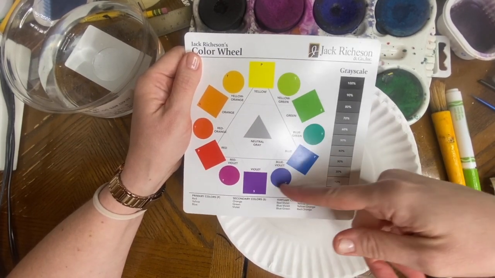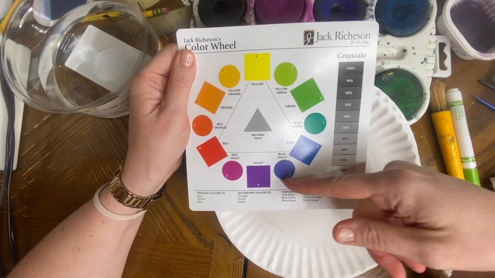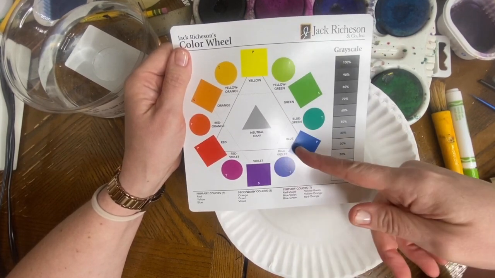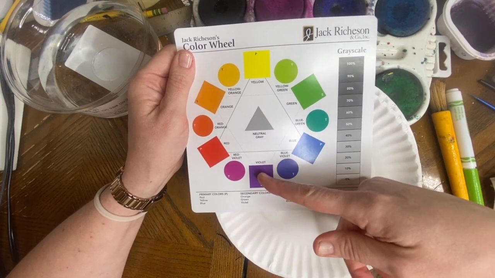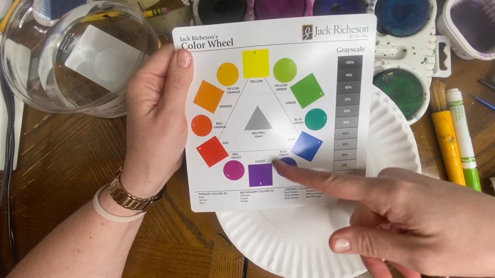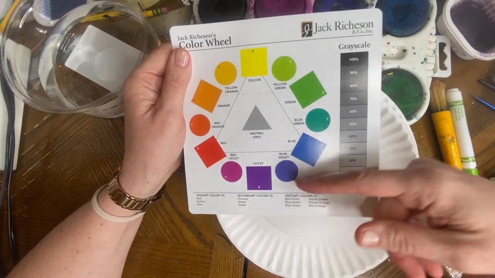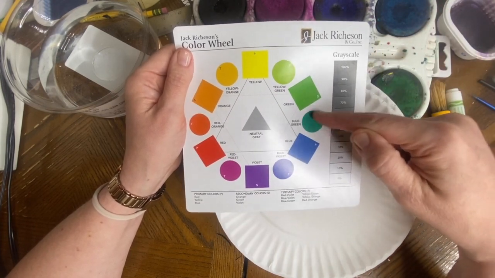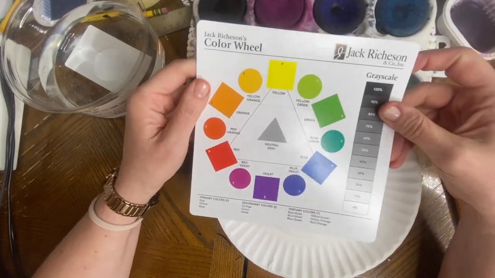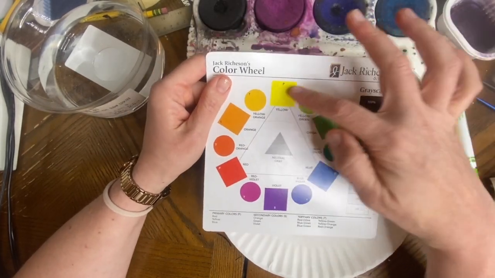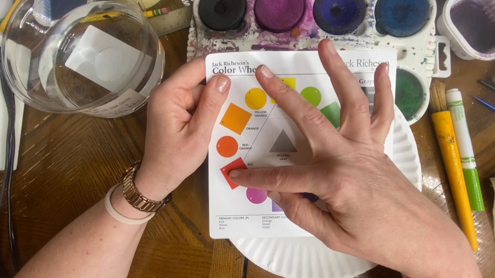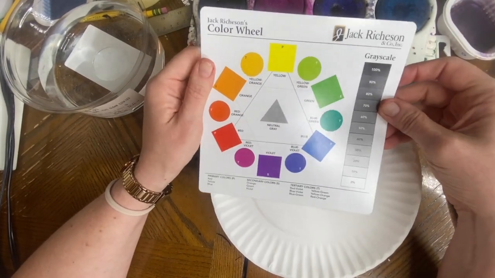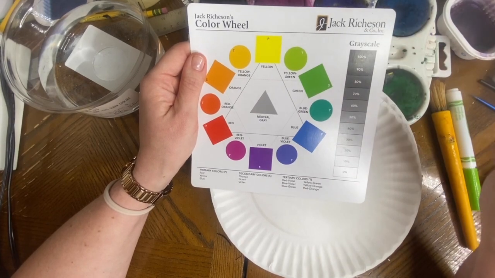I'm not counting the tertiary colors. Tertiary colors are the mixes of 2 colors that are next to each other on the color wheel. So violet and blue, the tertiary would be blue violet. Green and blue, the tertiary would be blue green. So we're just using the regular rainbow colors of red, orange, yellow, green, blue, purple. Okay, so you want 2 of those colors that are next to each other.